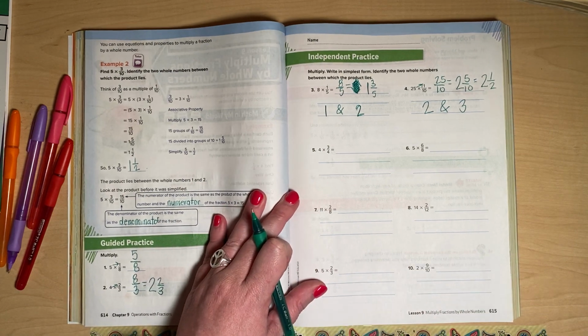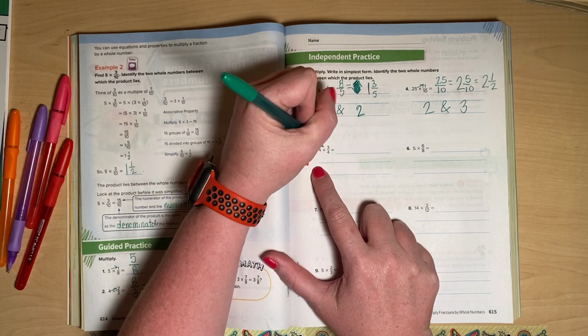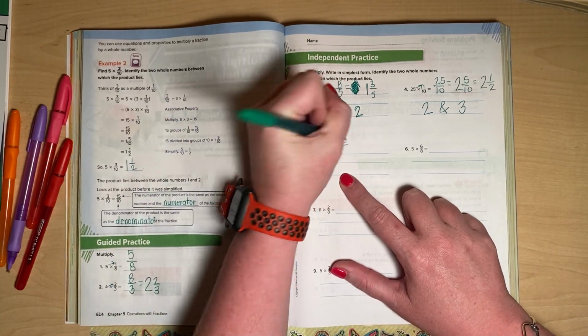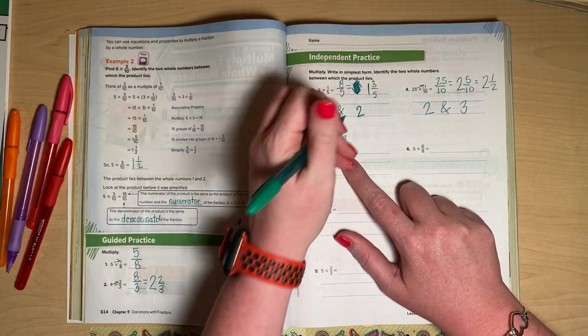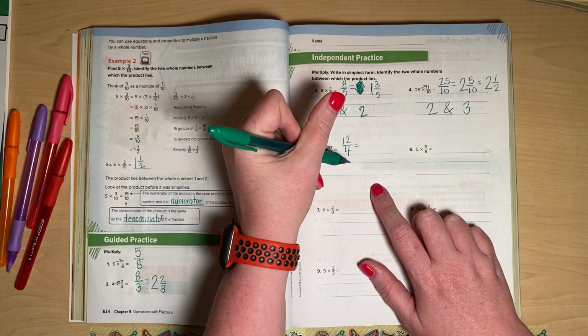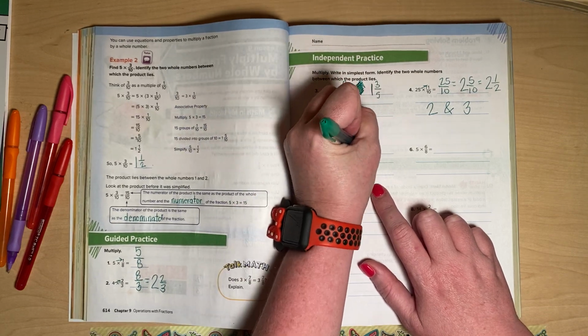4 times 3/4, super simple. All I have to do is take my whole number times my numerator. 4 times 3 is 12. Keep my denominator of 4. Then I can't have that though, so I'm going to say 4 goes into 12 3 whole times.